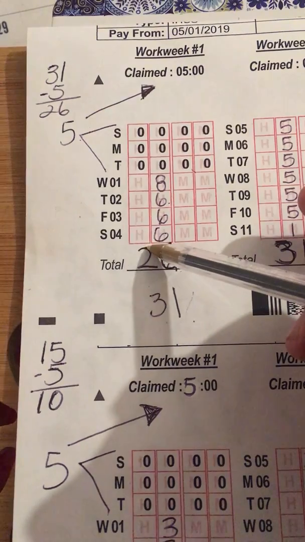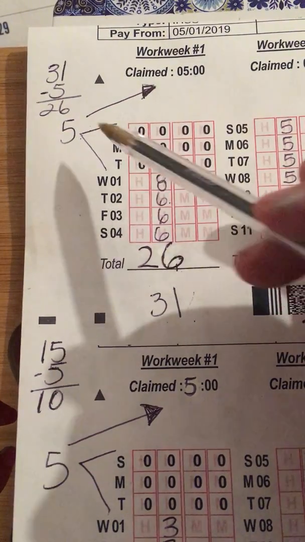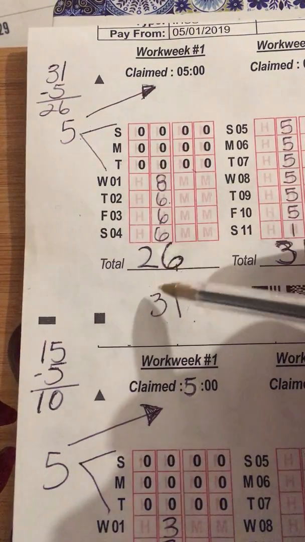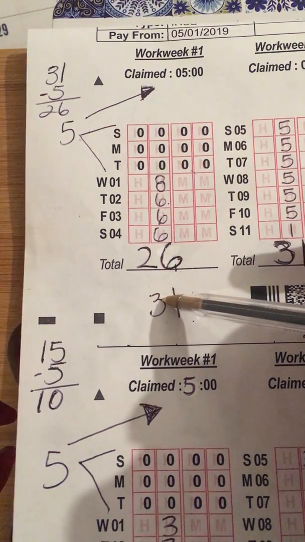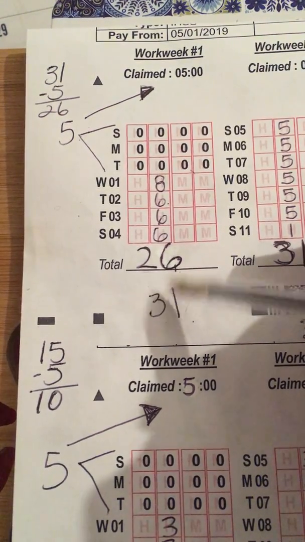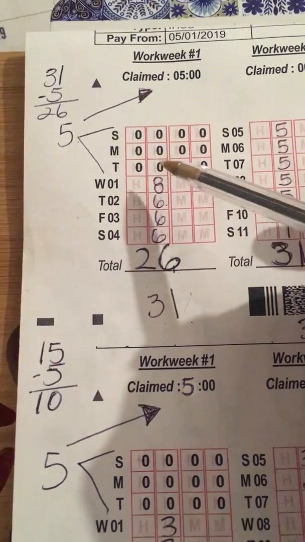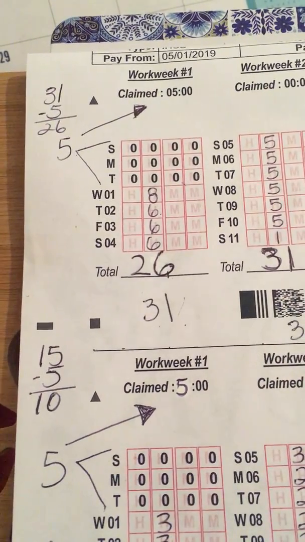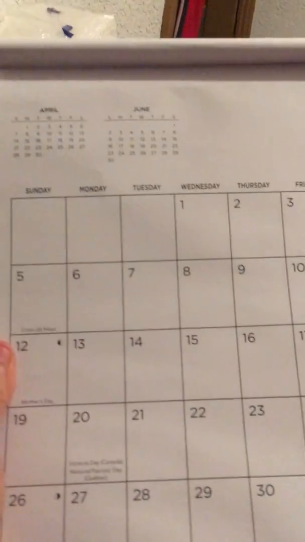Now 26 plus 5 comes out to 31. So she cannot go over 31 hours. You cannot go over. You can go under. Now always plan your work week with your calendar. You're always going to need a calendar to write out your work week.